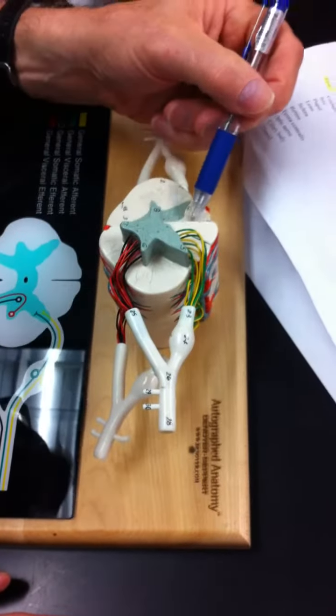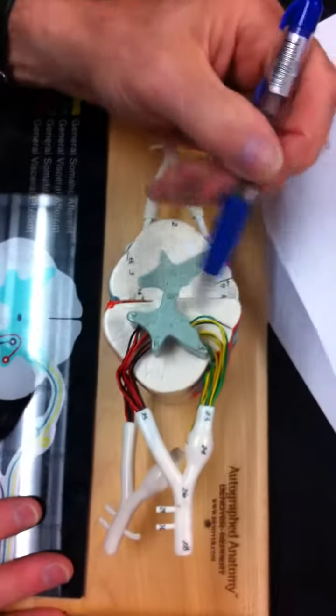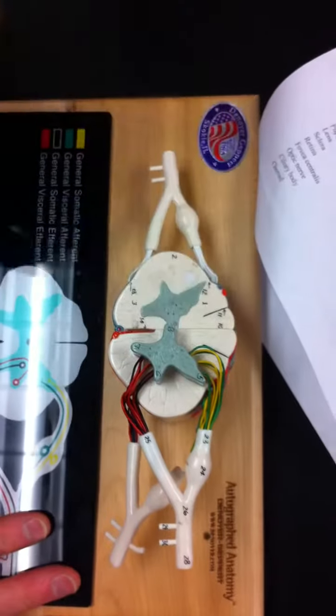Again, this has to be the dorsal or posterior white column, lateral, and anterior or ventral white column.